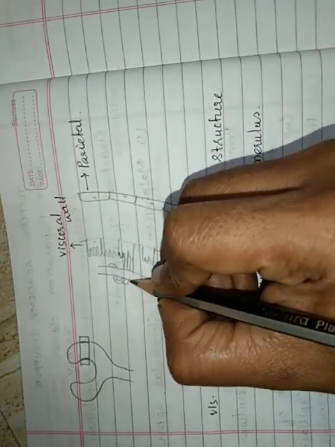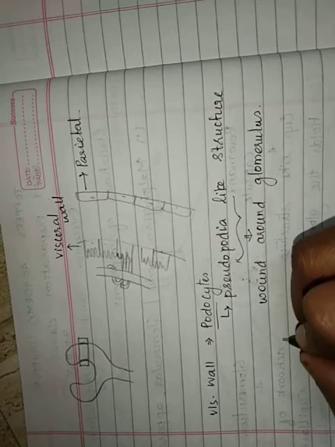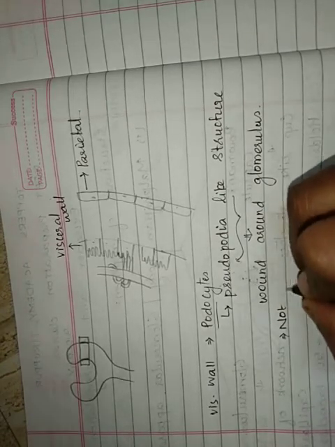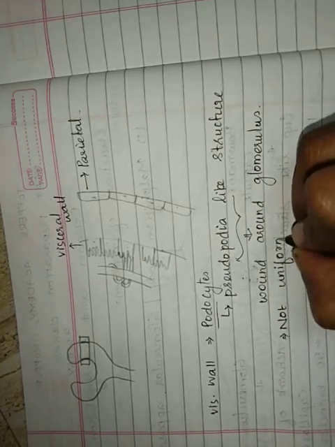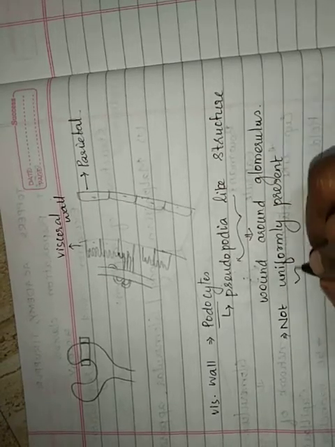So it is not that a single one is like this, many podocytes form. Everything will be wound around the blood vessel so that filtration is more efficient. So that is why it is called podocytes. Then podocytes are not uniformly present, meaning there are some gaps between podocytes. So there would be gaps between the podocytes.